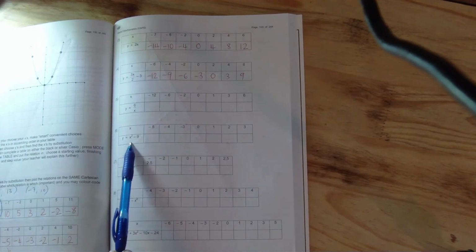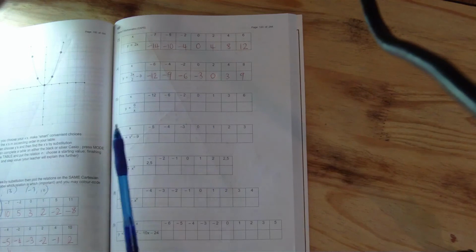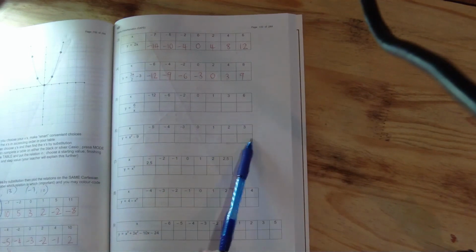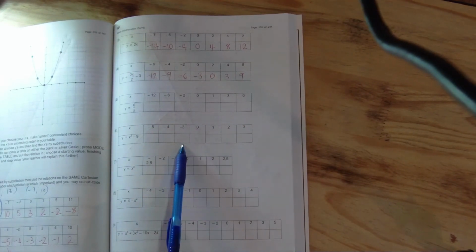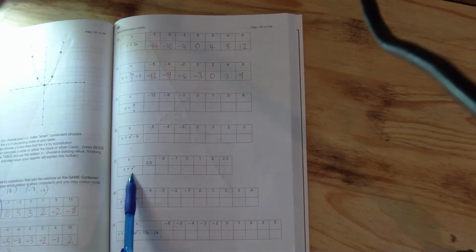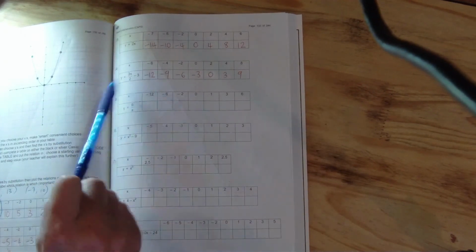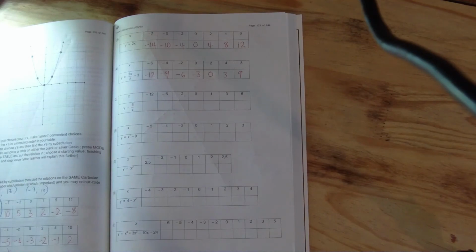Okay, this one here, the x is being squared. If you found all these coordinates here and plotted them, you'll see it doesn't make a straight line. This one here has got the x cubed, x squared again, and this one's got a mixture of everything. Alright guys, these lines here from 5 to 9, they will not be straight.